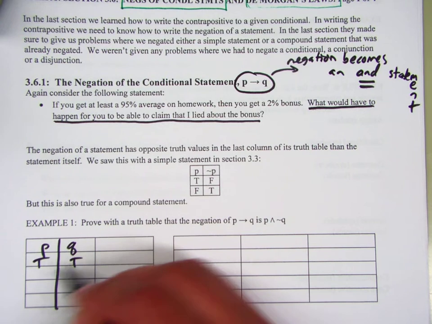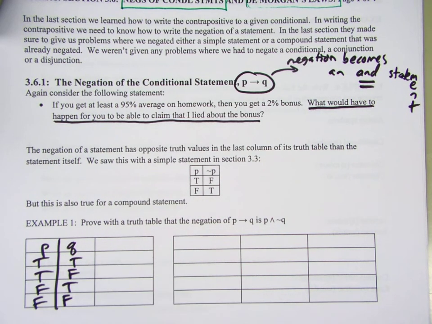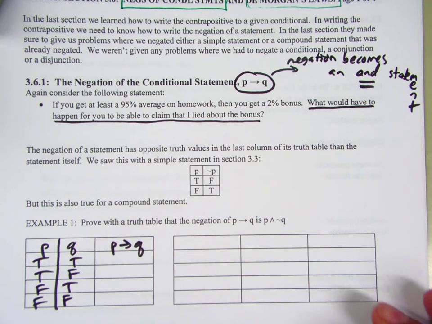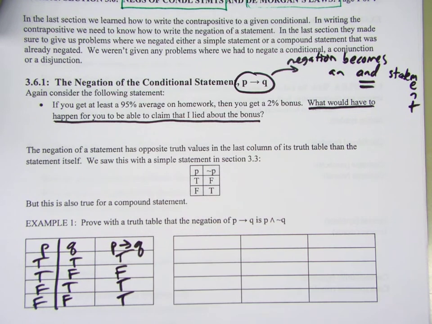So here's your standard combinations of P's and Q's. When is an if-then sentence false again? When it's true, then false. Very good. And every other case is true.